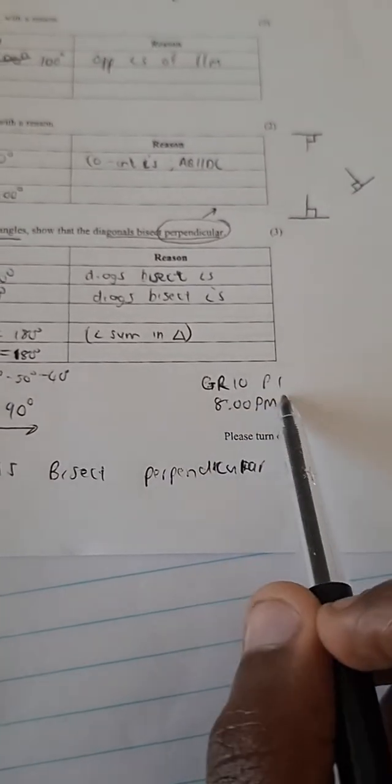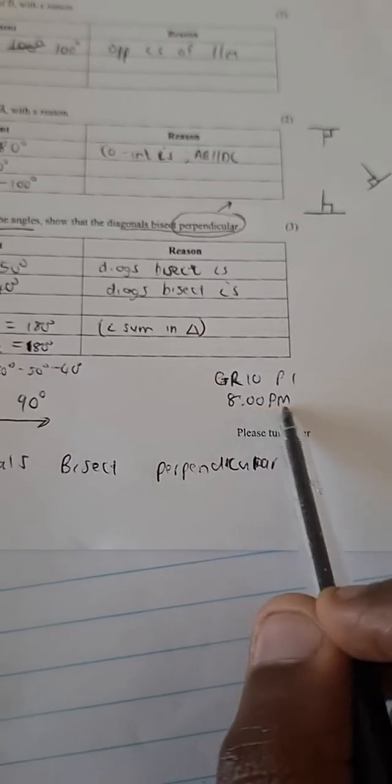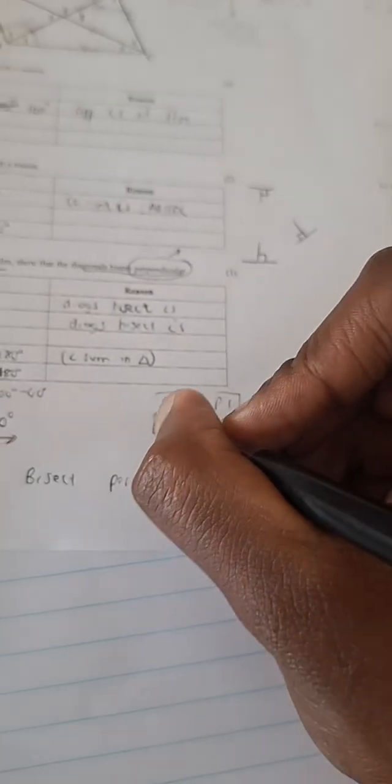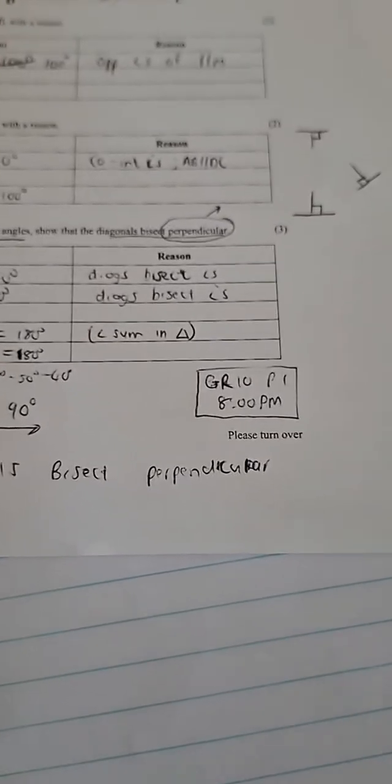Okay. No 184, I'll be doing grade 10 paper 1 this evening at 8 p.m. Okay, I did do some of it yesterday, functions and so on, but I'm doing grade 10 paper 1 this evening at 8 p.m. because I know some grade 10s are writing next week.